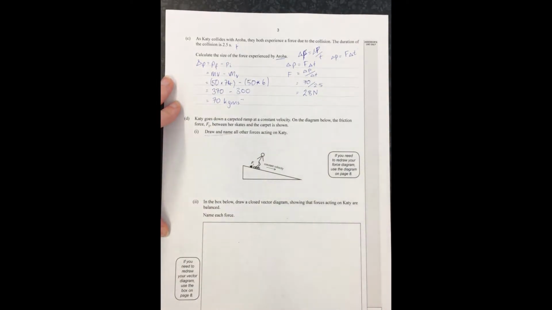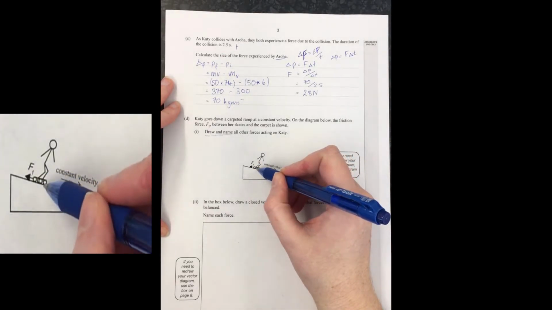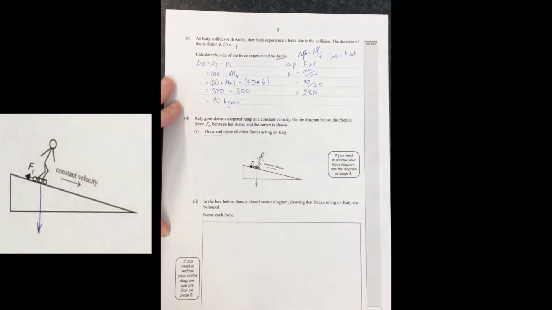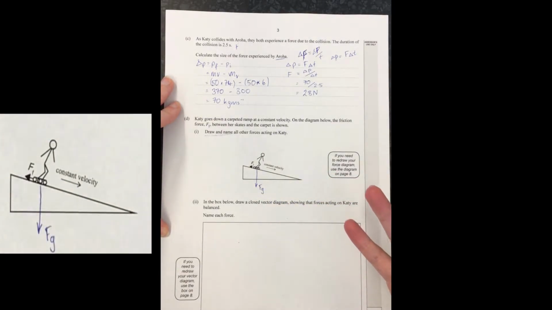Now the easiest one to do is one that always goes down. So we draw it from the bottom of Katie just directly down, and that is our weight force, or Fg, the force of gravity. So that's one going down. We're going to have one going up.